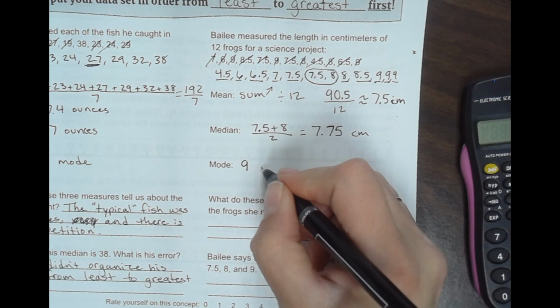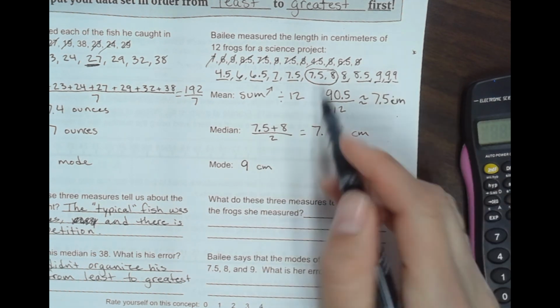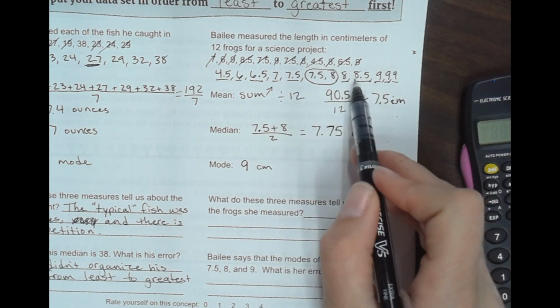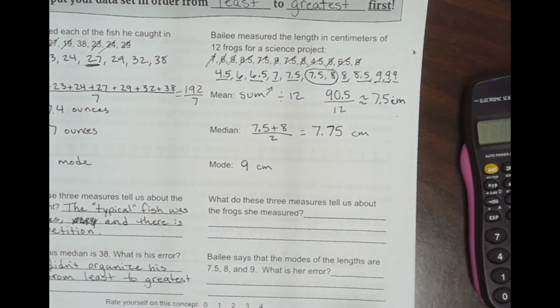Now the mode, it looks to me like we have 3 9s, which is the most repeated. So 9 centimeters. We had some other repetition here with 7.5 and 8. However, that does not repeat more than the 9. So 9 is the mode.